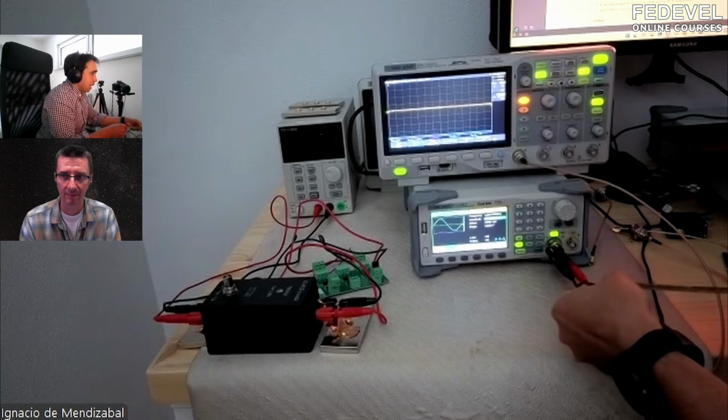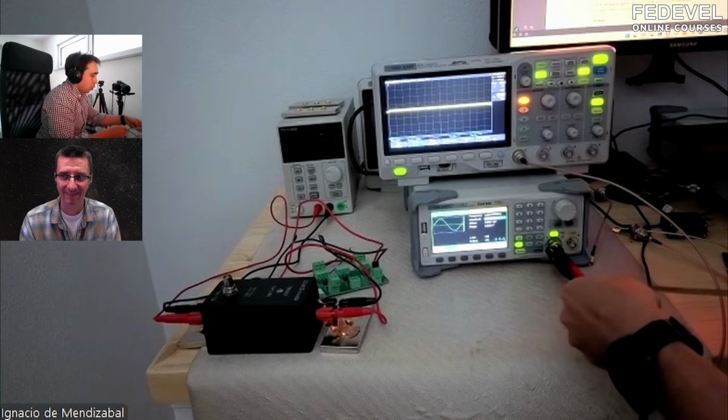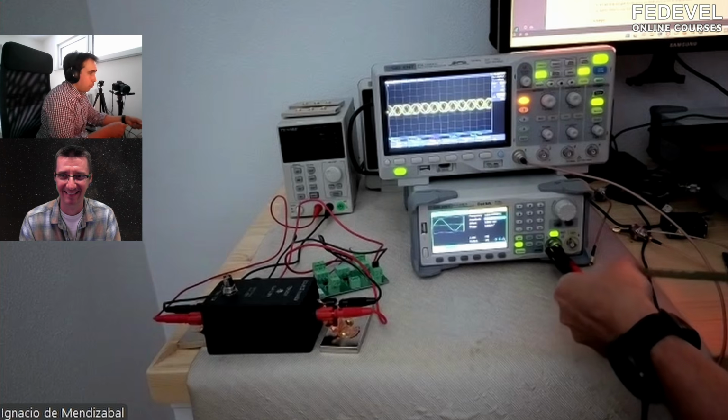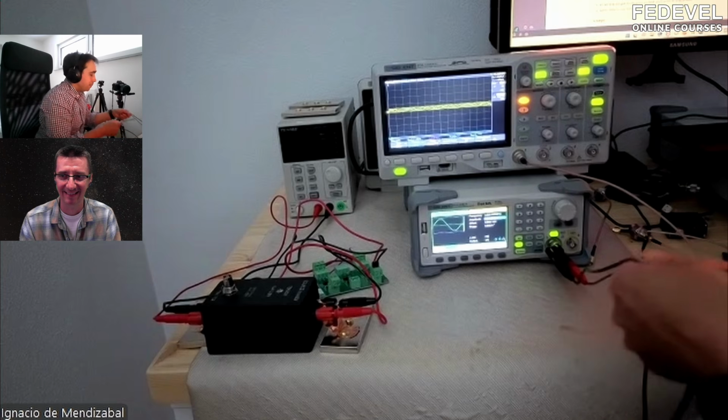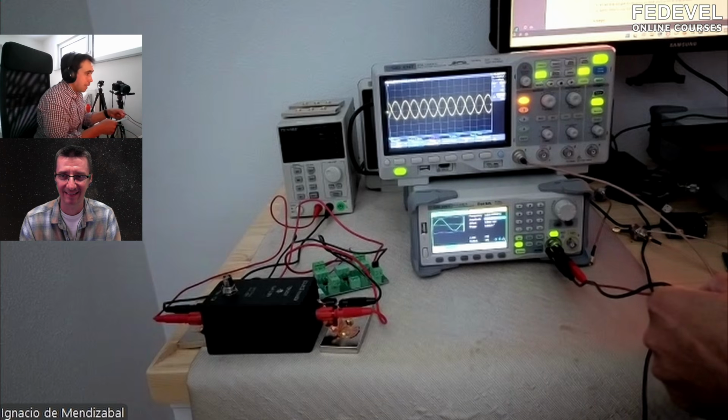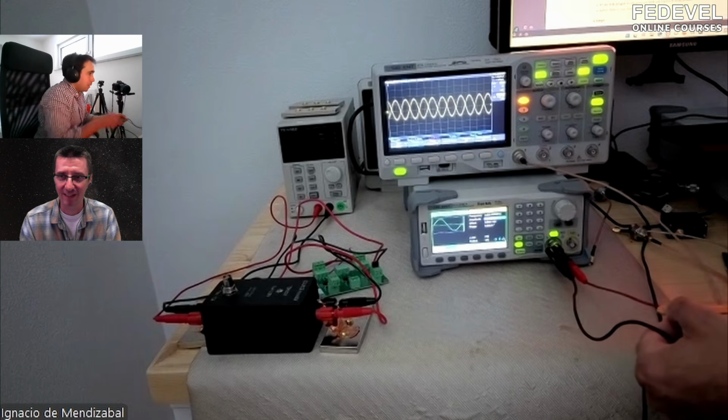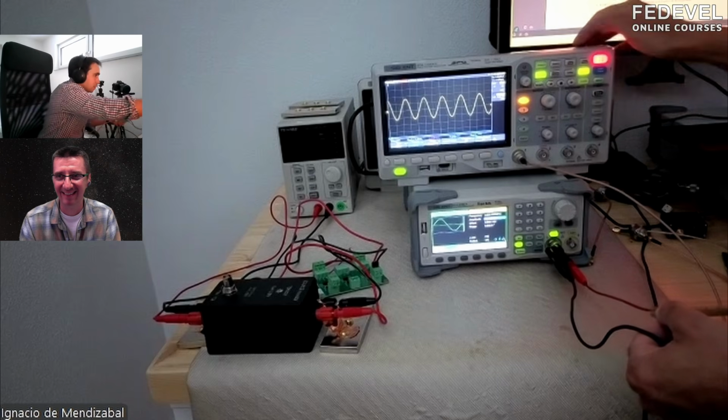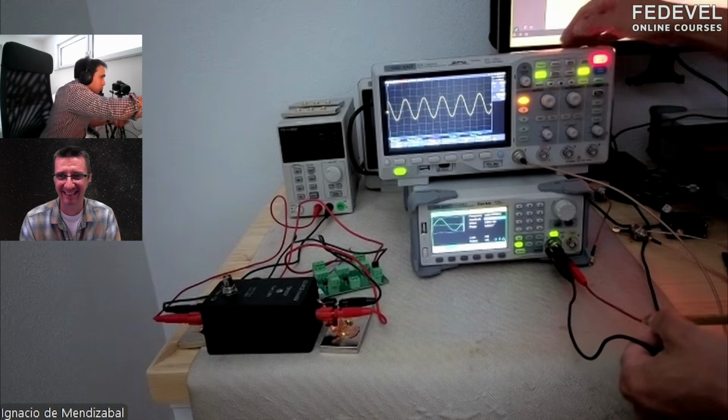So this is already quite good. It's the current, right, that we were injecting, a sinusoidal signal. So we are seeing a sinusoidal signal, which is already great. What is the frequency of the signal? That's what we are going to measure right now.